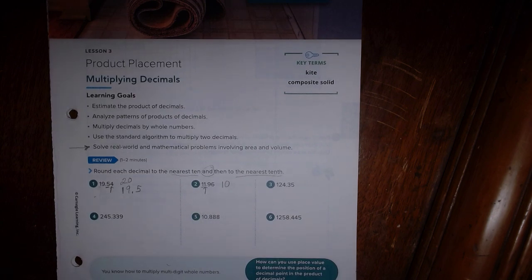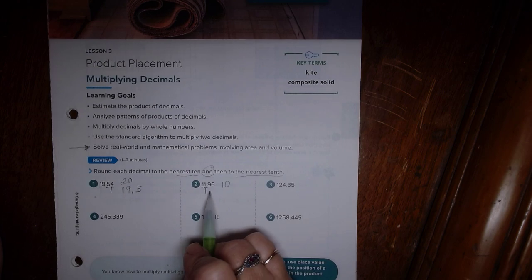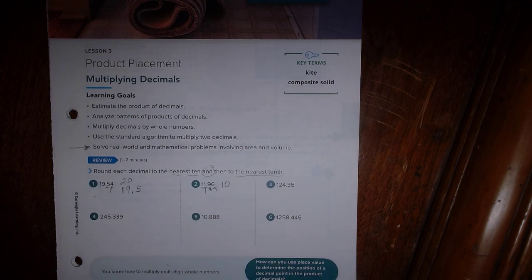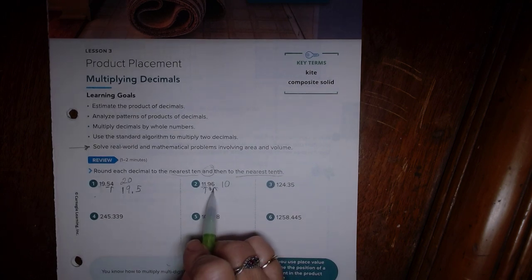Because this one, to the nearest tenth, the 9 is in the tenths place. So the 6 tells us what to do. That 6 says that we're going to make that 9 one higher.